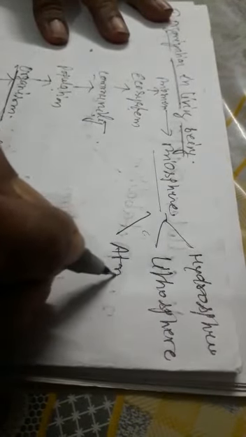So biosphere is the composition of 4 different types of sphere: hydrosphere, lithosphere, atmosphere, and then organismic sphere.